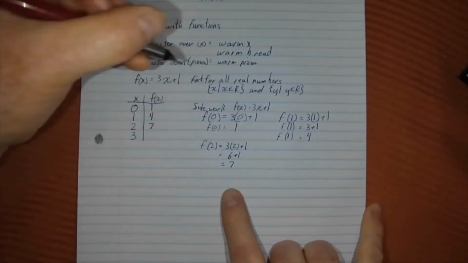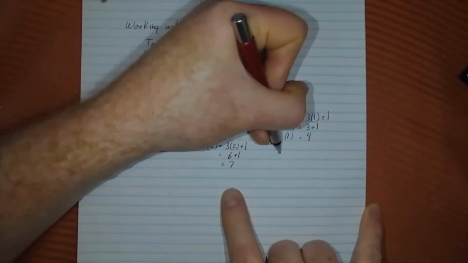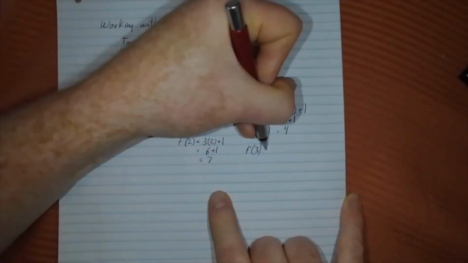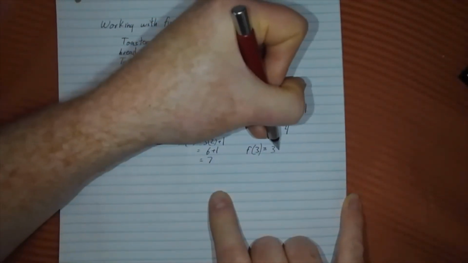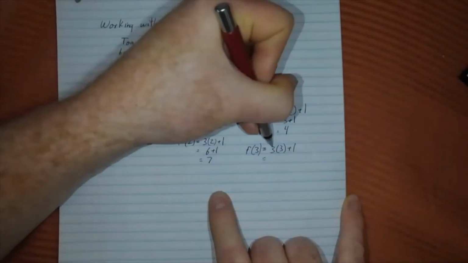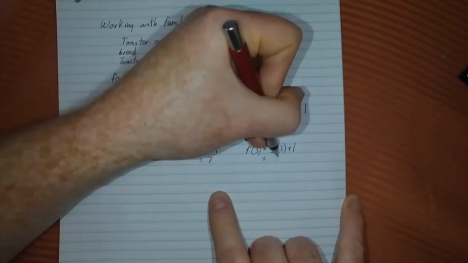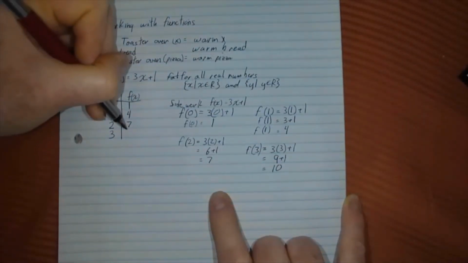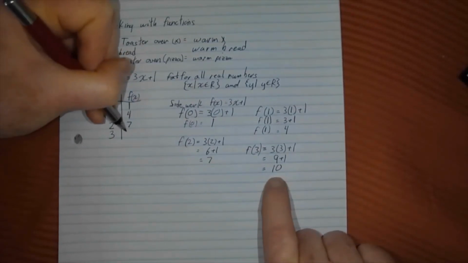Okay, I'm going to take my input. Okay, 3. I'm putting 3 in my machine. Inside my machine, 3 is multiplied by 3 and added to 1. Well, 3 times 3 is 9. 9 plus 1 is 10. And I get a final output of 10. I would stop there.